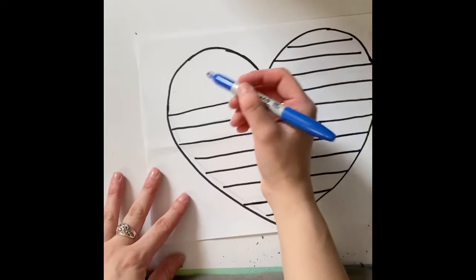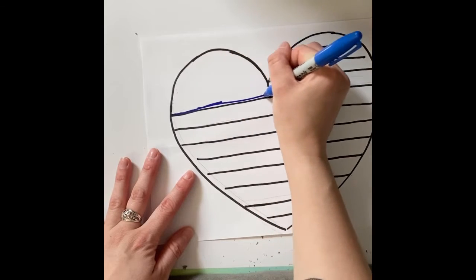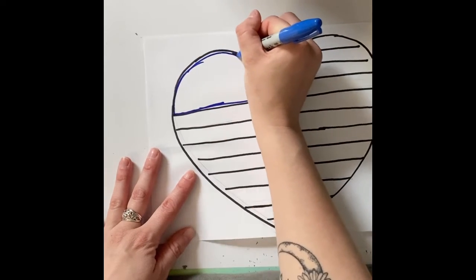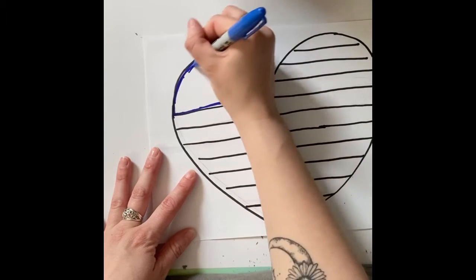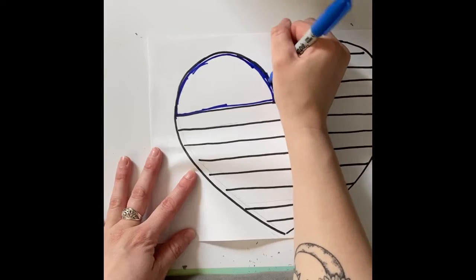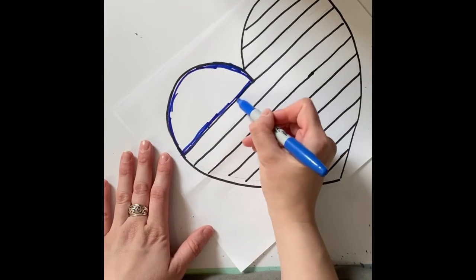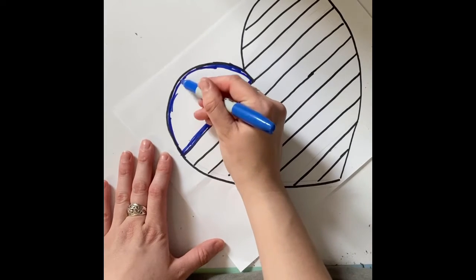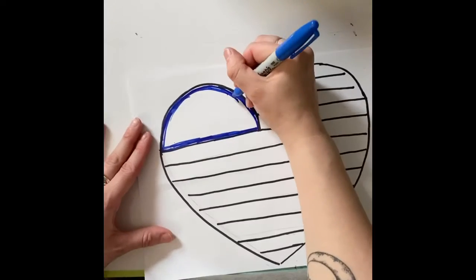I'm going to take my blue section and outline it just so I know where each color goes. So blue would be this section right here. And it doesn't have to be a marker. It could be a colored pencil or a crayon. It could be a marker. So now I know that this is my star section.